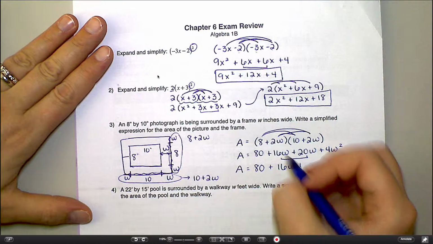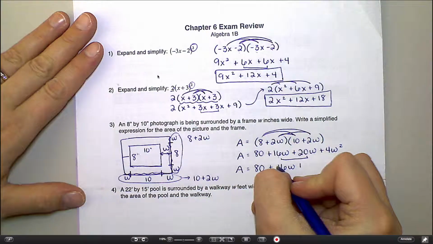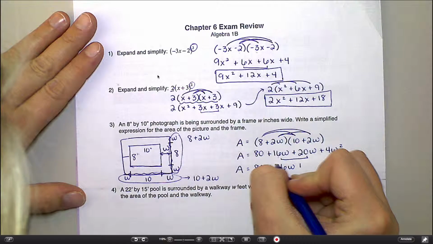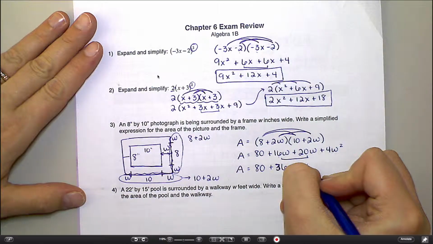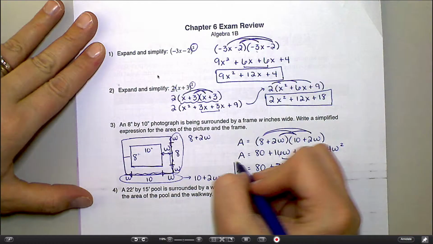Oh, sorry. Lost track of what I was doing there. 16w and 20w together make 36w. I was going to combine those. And then plus my 4w squared. And that would be my total area.